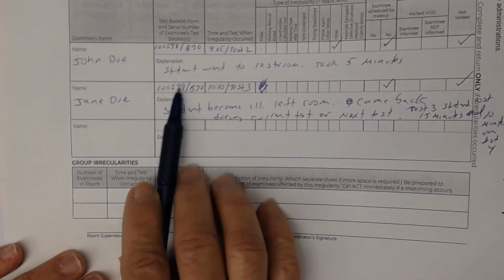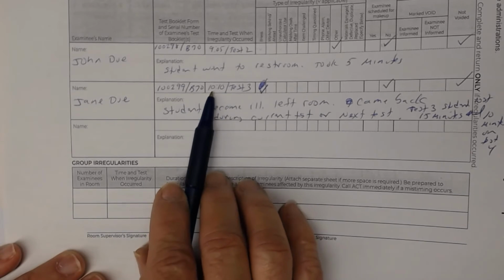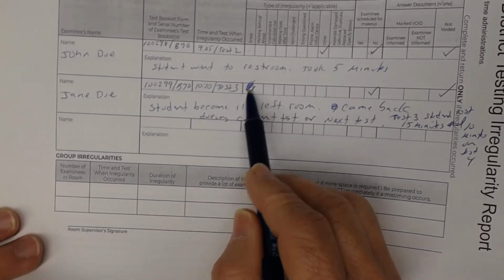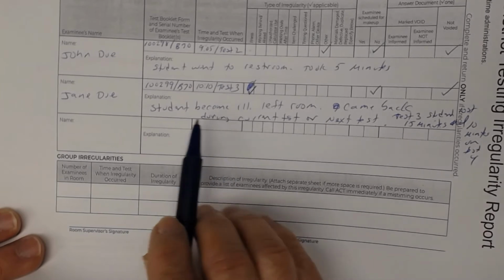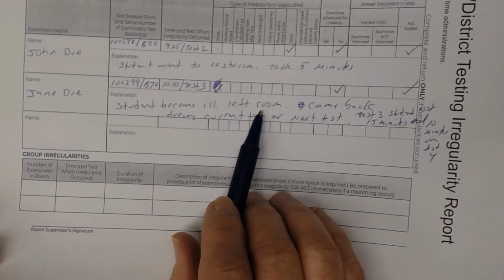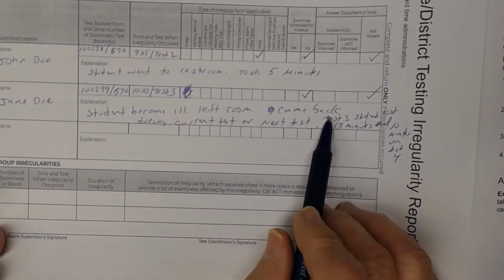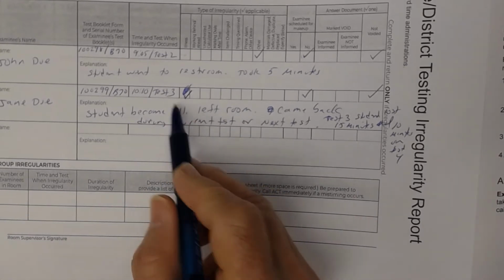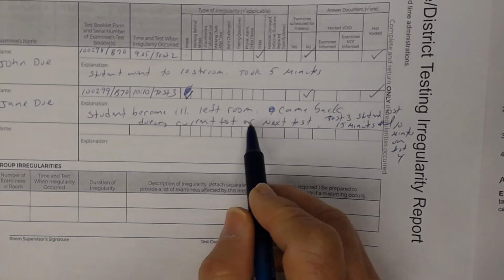So you would have the test booklet, the room form, the time the student left. So let's say it was 10:10 during test 3. And let's say the student was ill. So you put ill here. If the student went to the restroom, you would put other. Okay? So you'd say student became ill, left the room. Now remember, when the student leaves the room, you got to collect the materials. Came back during, let's say, I wrote current test, but you would say test 3. So you put test 3 here, and then you would say how much time was lost.